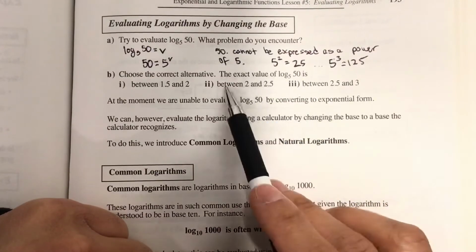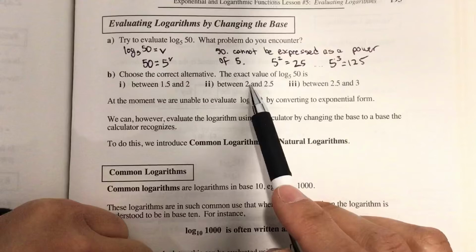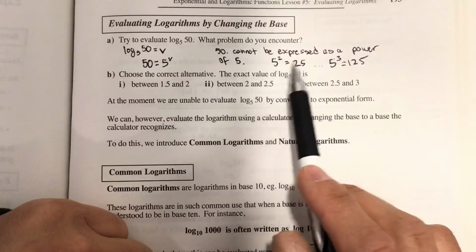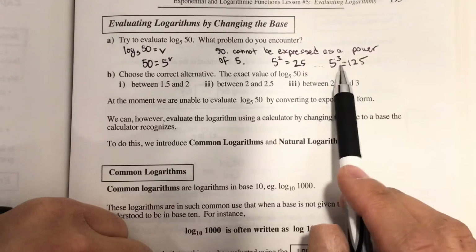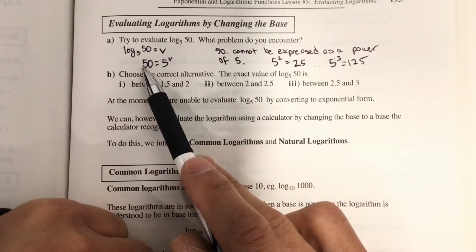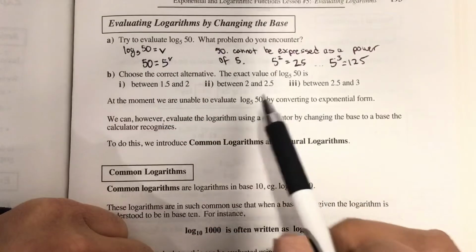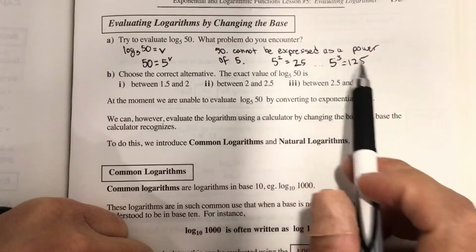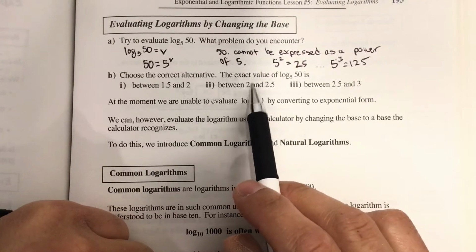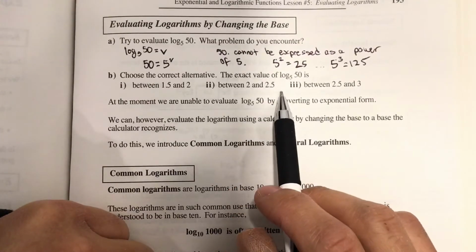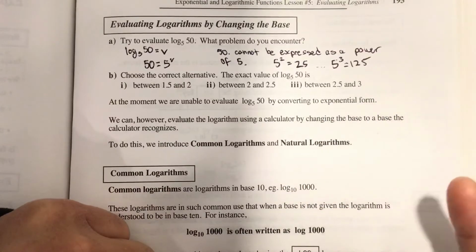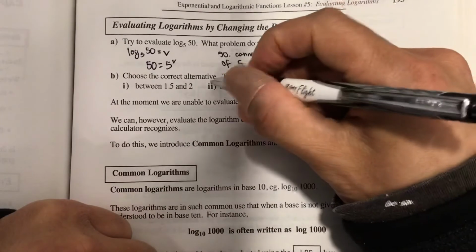So let's see, between 2 and 2.5, it could potentially be that, because 5 squared is equal to 25 and 5 cubed is equal to 125, so the value to get 50 would have to be in between 2 and 3. So it's likely going to be between 2 and 2.5. Probably not between 2.5 and 3, because that value isn't getting too high.